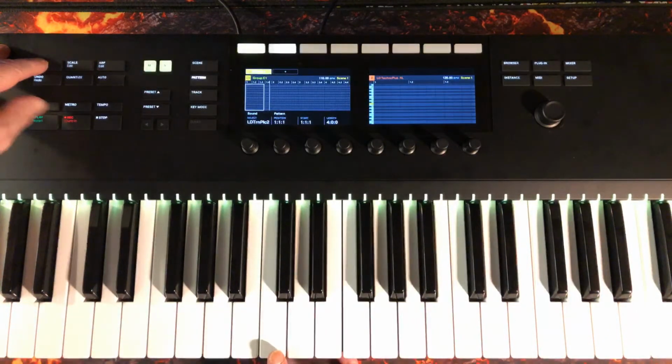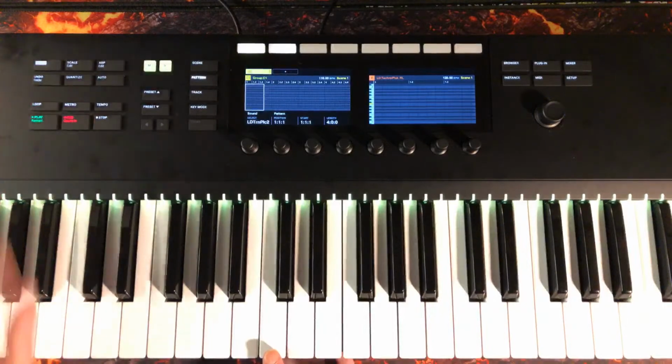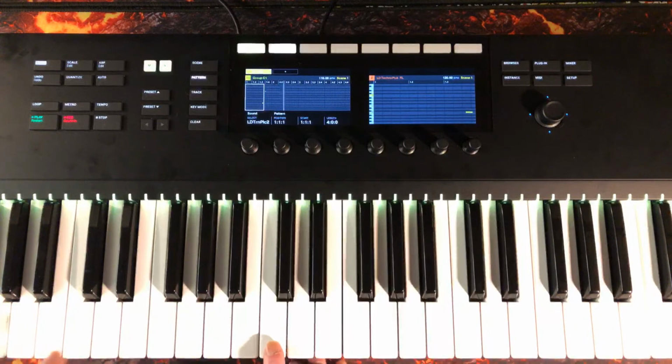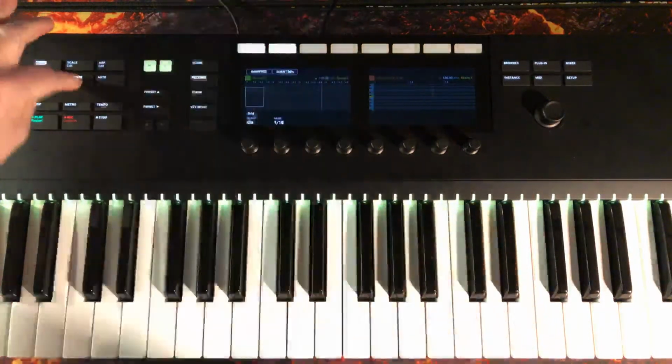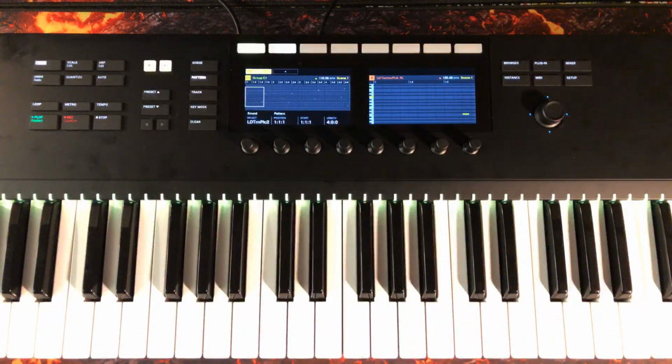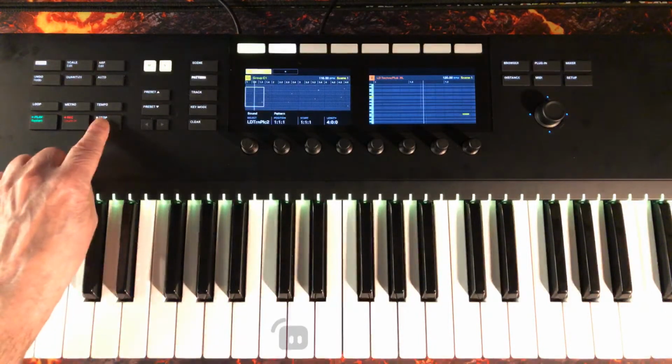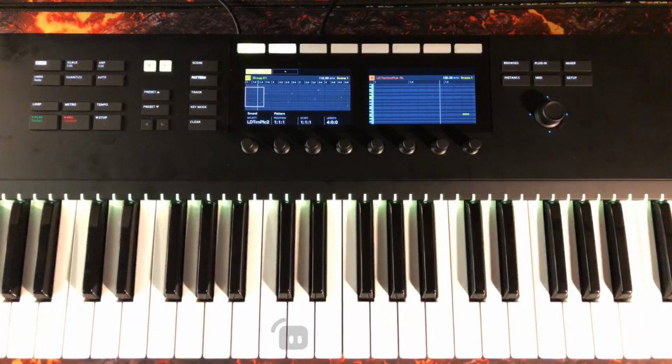So we'll just go shift and record some bass in. Quantize it. Cool. That actually sounds quite good.